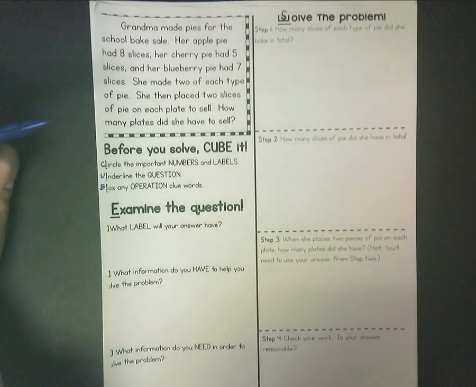So the problem says, Grandma made pies for the school bake sale. Her apple pie had 8 slices, her cherry pie had 5 slices, and her blueberry pie had 7 slices. She made 2 of each type of pie. She then placed 2 slices of pie on each plate to sell. How many plates did she have to sell? So we're going to go through all of our CUBES strategies.